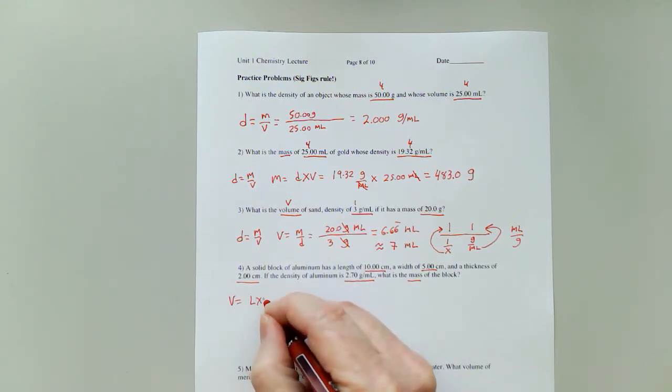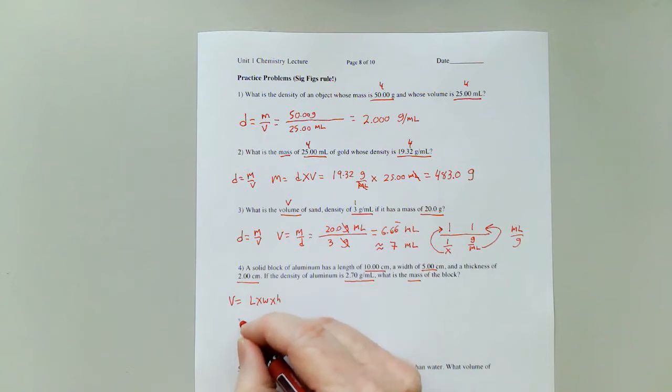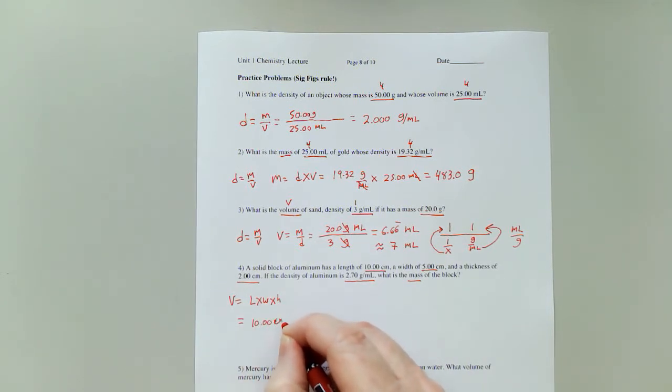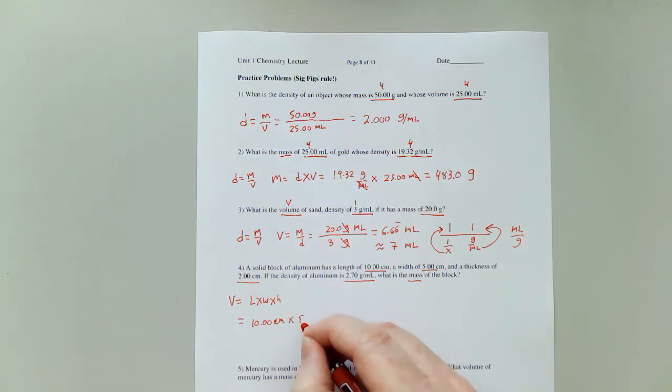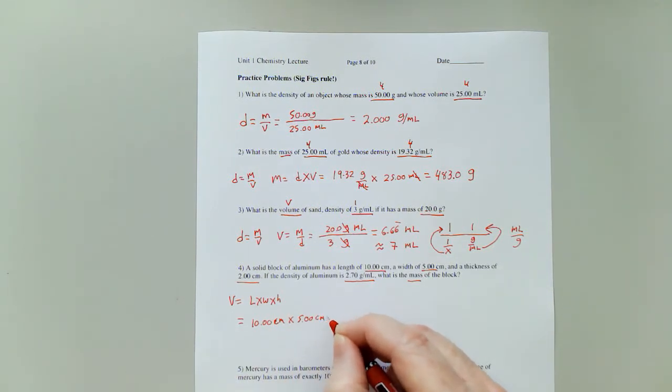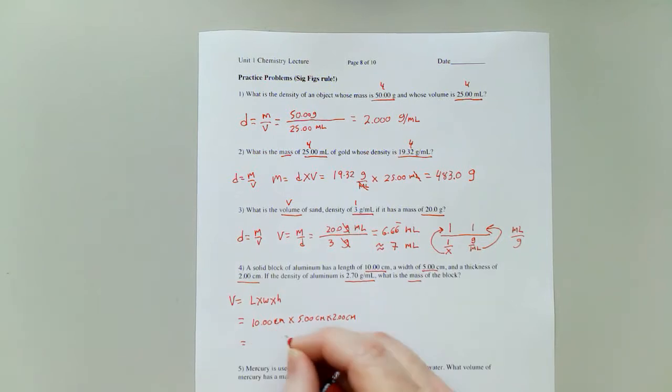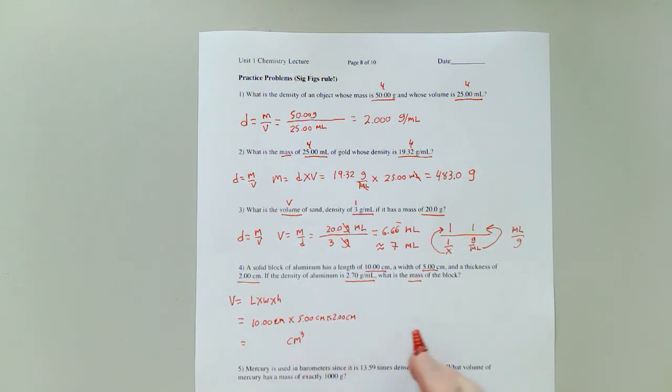Volume is length times width times height, which equals 10.00 centimeters times 5.00 centimeters times 2.00 centimeters. Now, when I multiply those together, it ends with centimeters cubed. 10 times 5 is 50, and times 2, that's 100. I can have 3 sig figs, so that's 100 centimeters cubed.